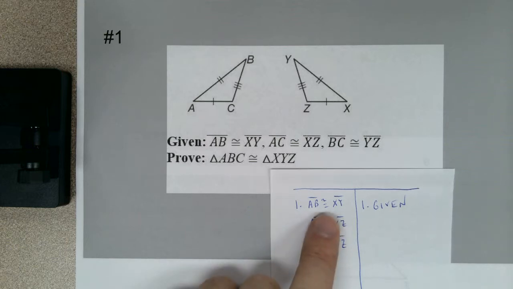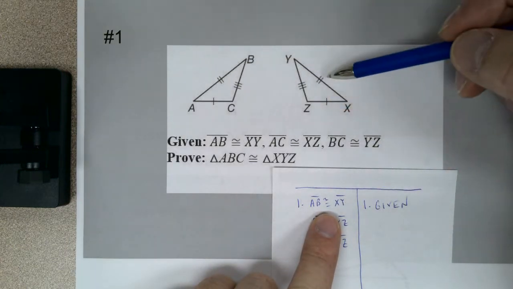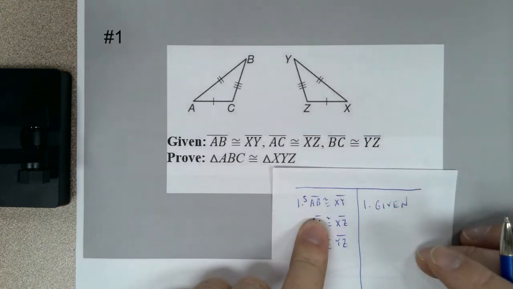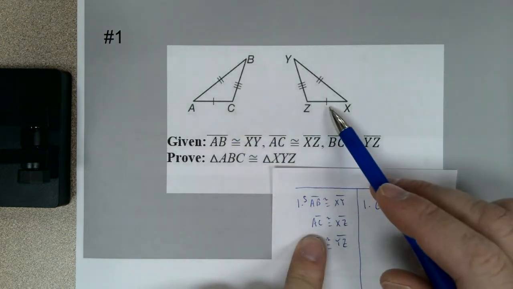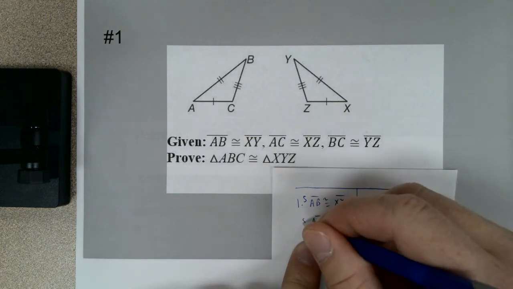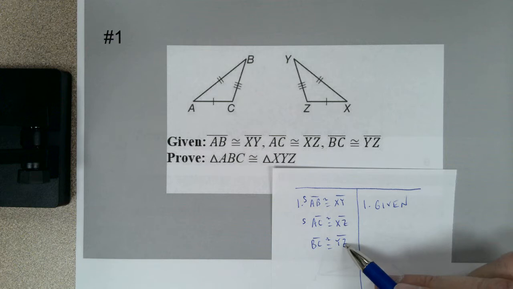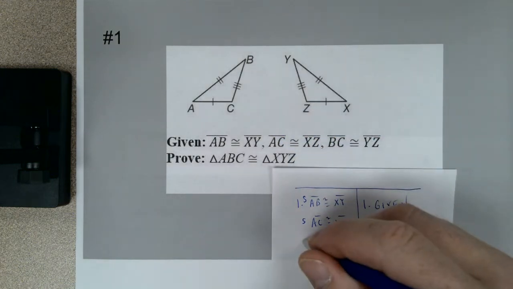So hopefully you notice here in this first statement, AB is congruent to XY. Now they've already marked this in the picture. So that is one pair of sides, and put a little S there. AC is congruent to XZ. That's another pair of sides. So I'm going to put a little S there. And then BC is congruent to YZ. That's another pair of sides.